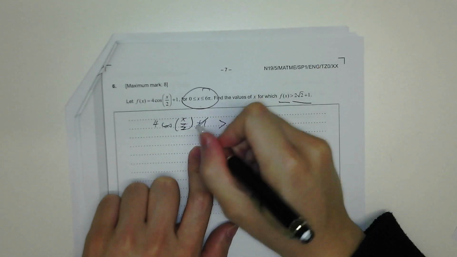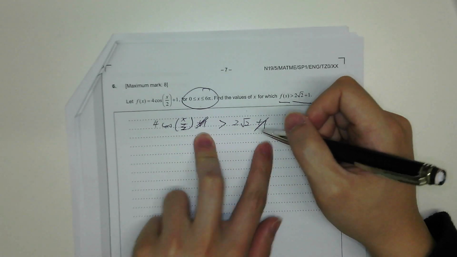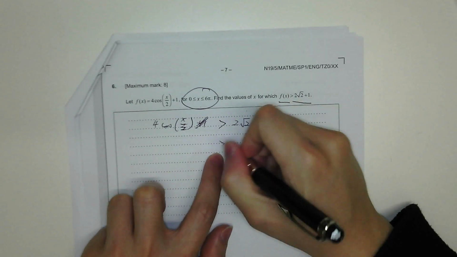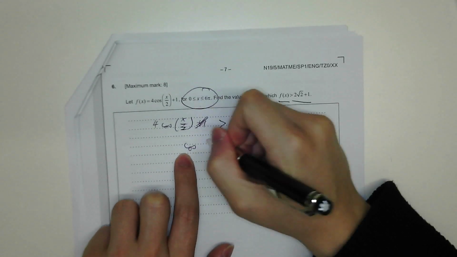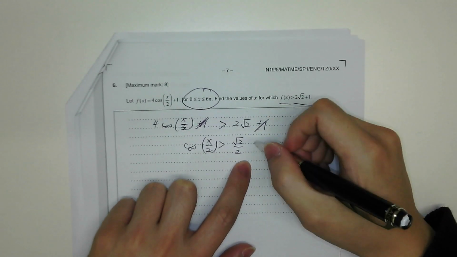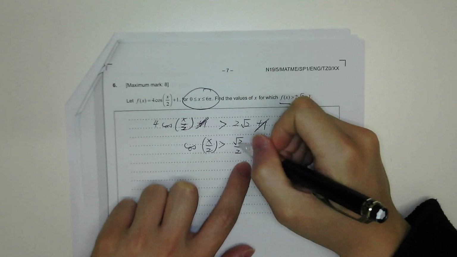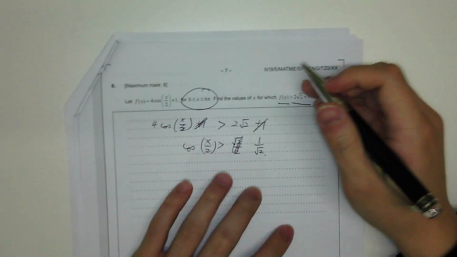So first of all, we can just eliminate the plus 1, and then we can divide by 4. So which means cosine x over 2 is greater than root 2 over 2. Root 2 over 2 equals 1 over root 2. Okay, so 1 over root 2 here. Why do I write it? Because it's a paper 1 non-cal.